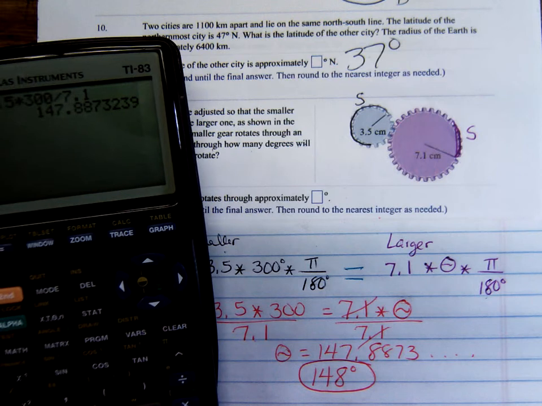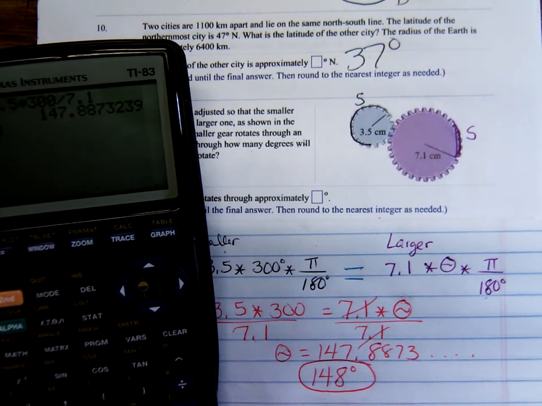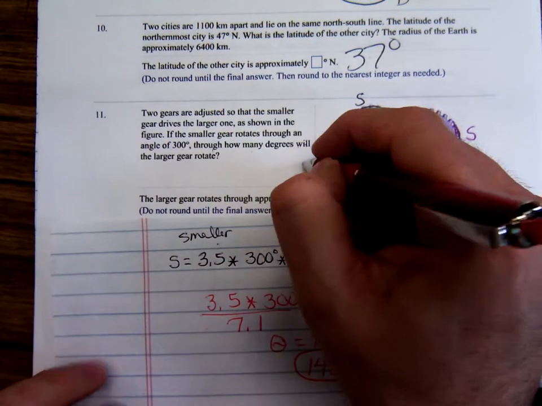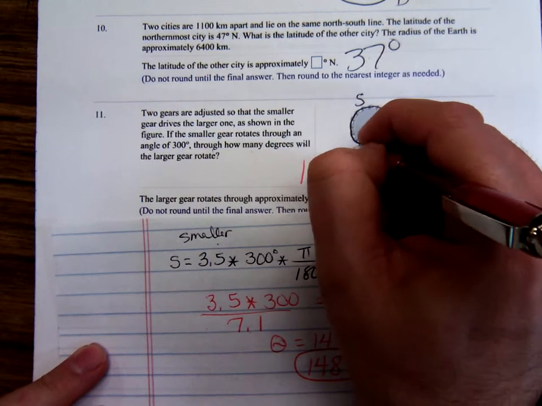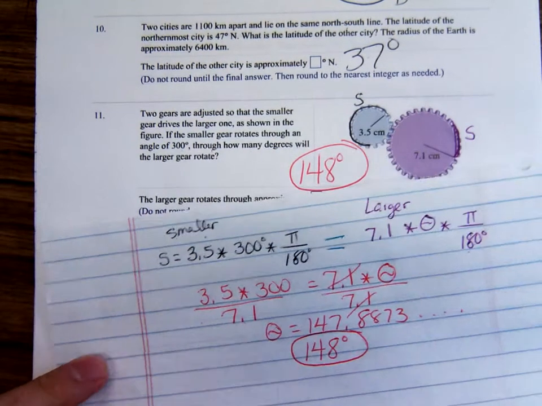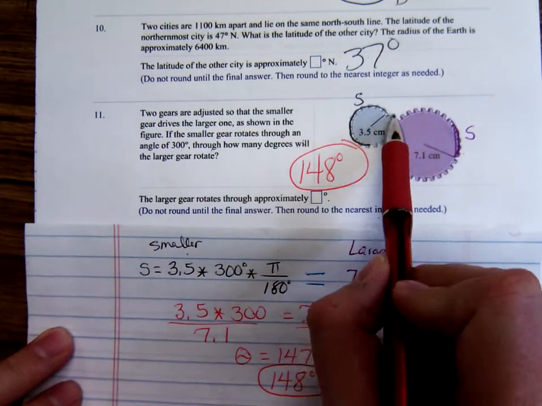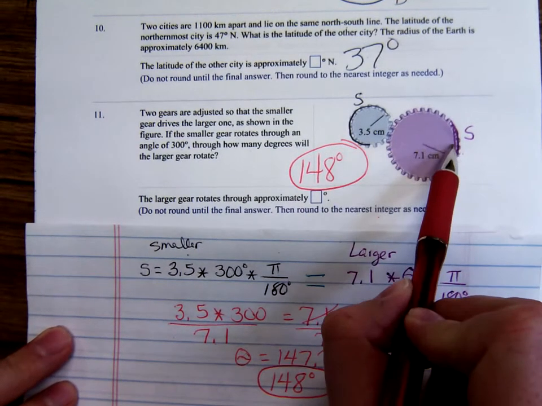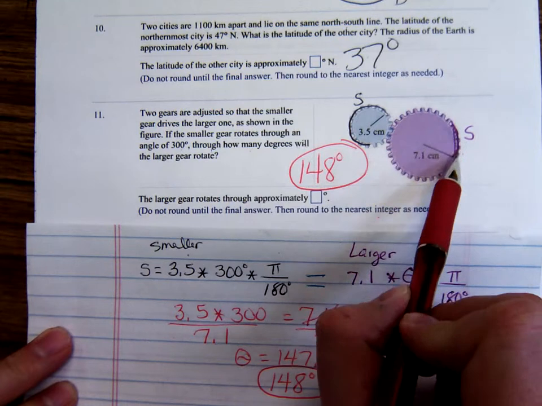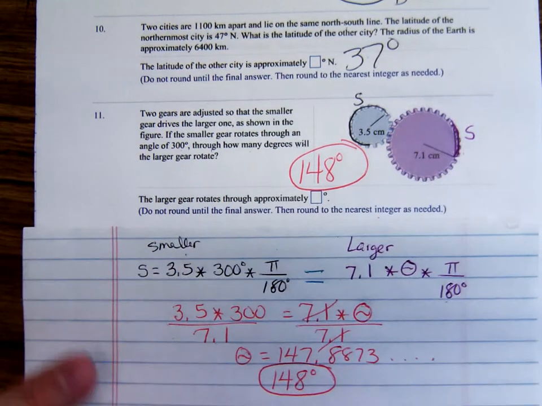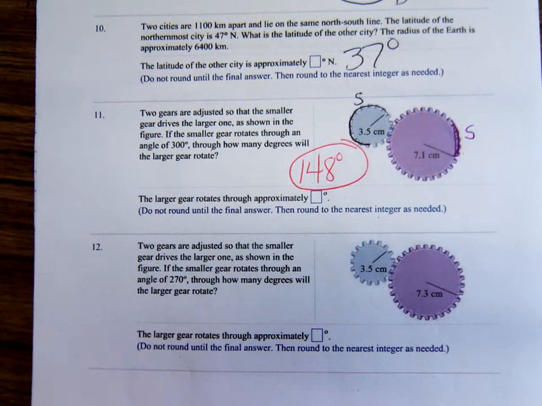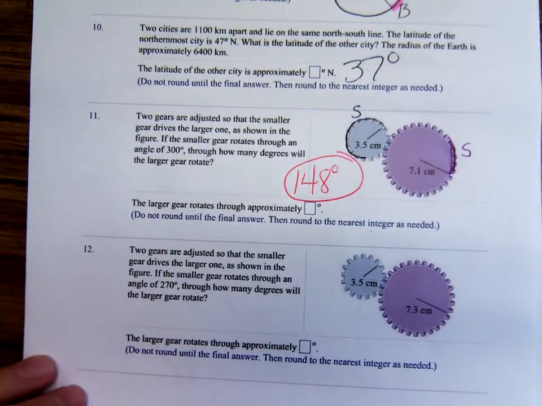Any questions there? The key to working with these gear problems is to realize the arc length has to be equal. Whatever this distance is, as this thing's spinning over here, it's going through that same distance. See, I've printed out 13 problems to work. Number 12 is just like that one. So we have time to do just one more.